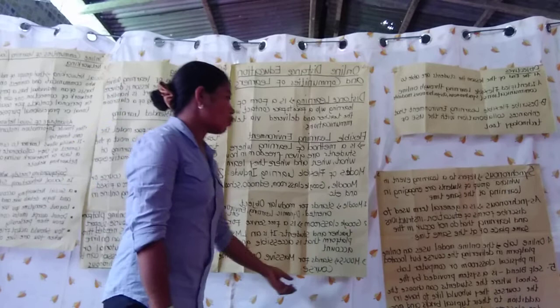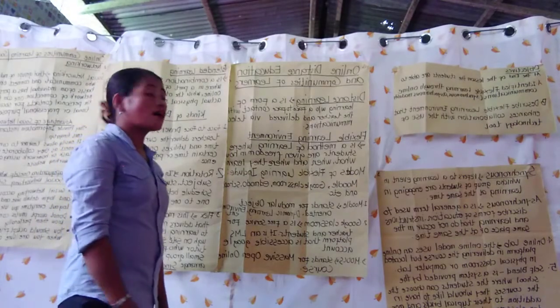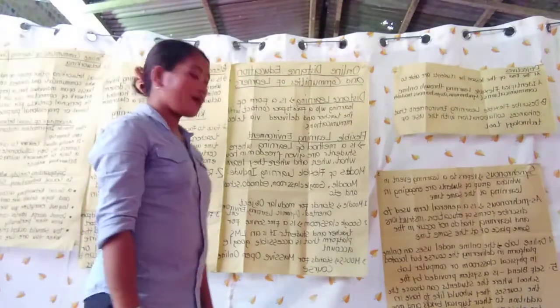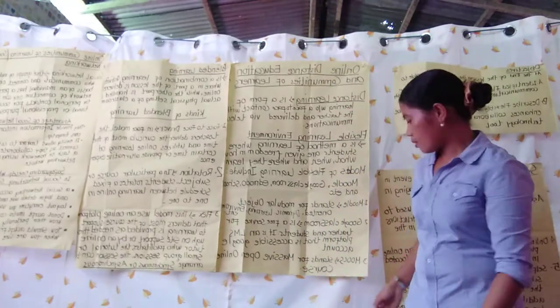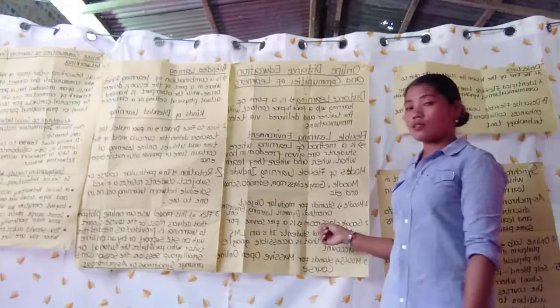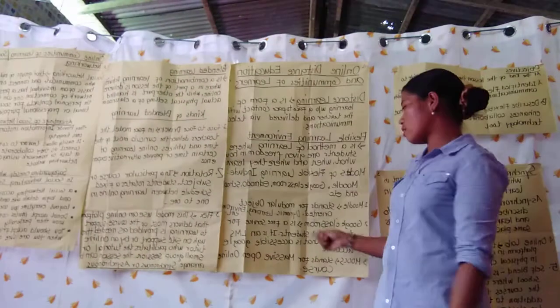When we talk about Moodle, Moodle stands for Modular Object Oriented Dynamic Environment. The second one is Google Classroom. Google Classroom is a free service for teachers and students.